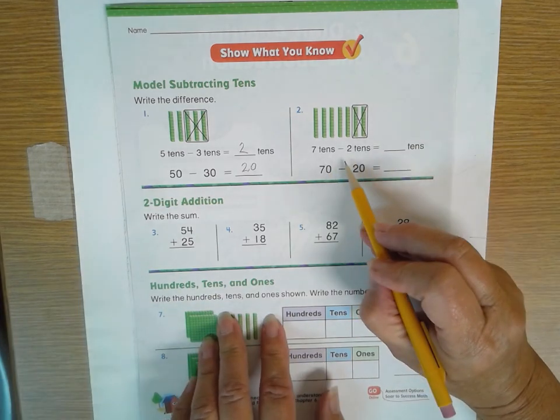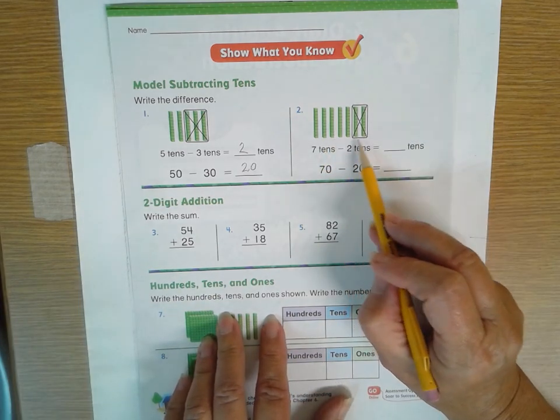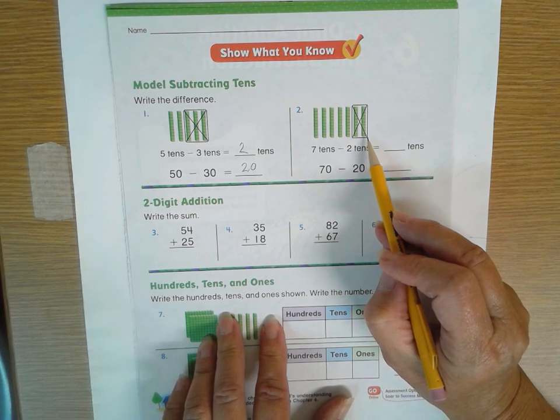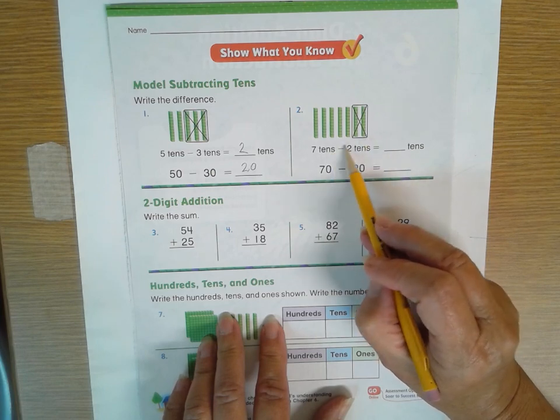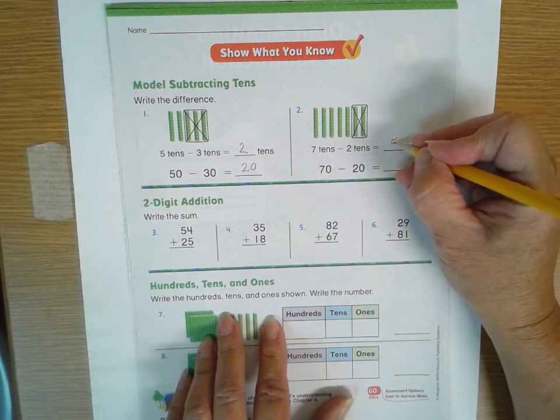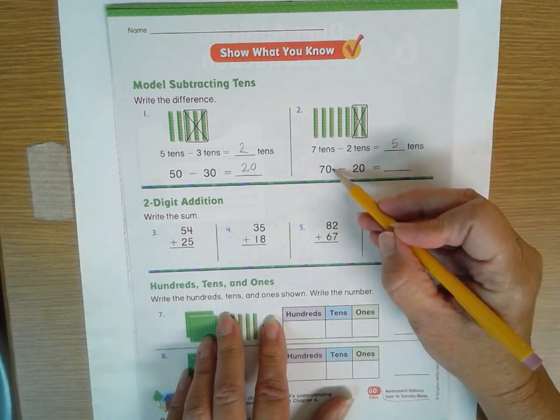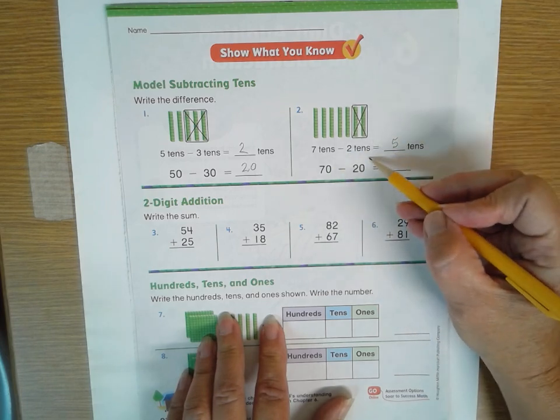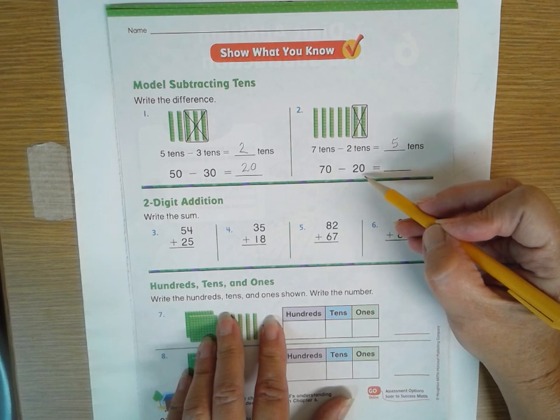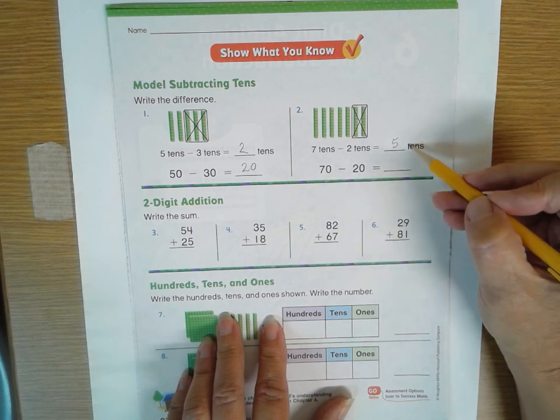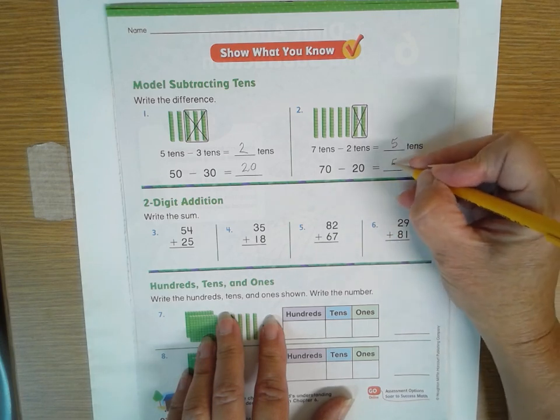7 tens minus 2 tens. So they had the 7 tens here. They've X'd out 2 of them. So we have 5 tens left. So 7 tens is 70. 2 tens is 20. 70 minus 20 is the same thing as 5 tens, which is 50.